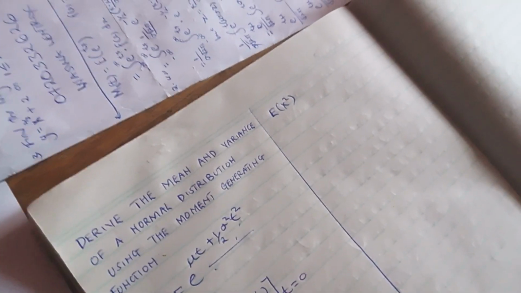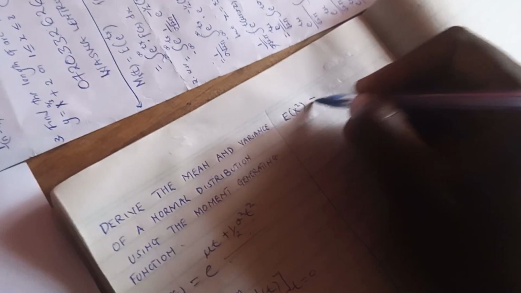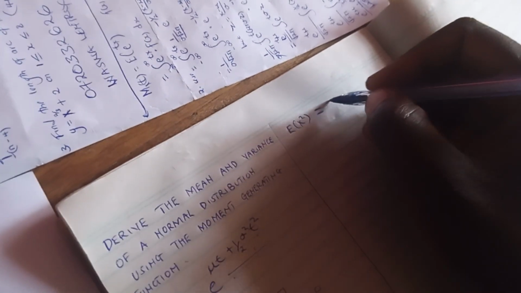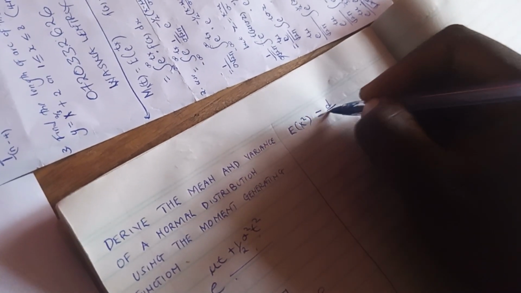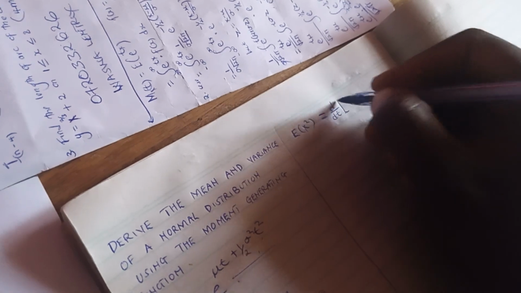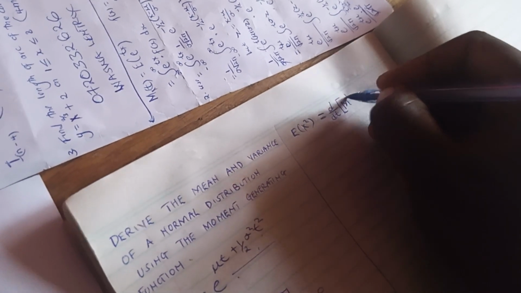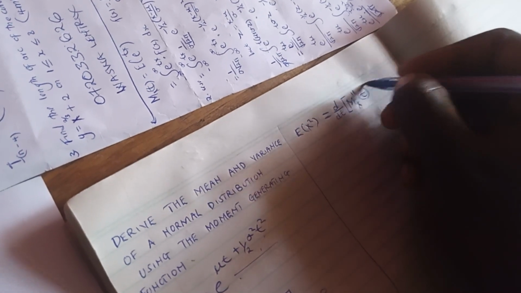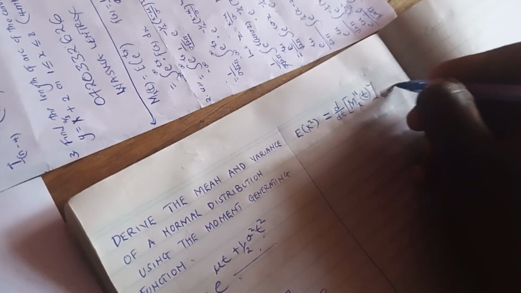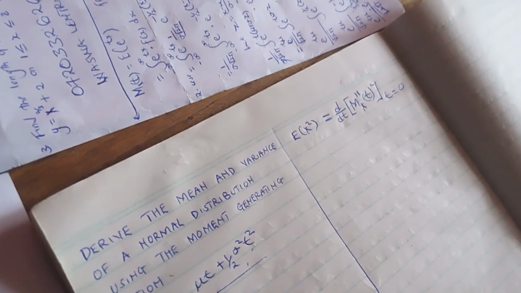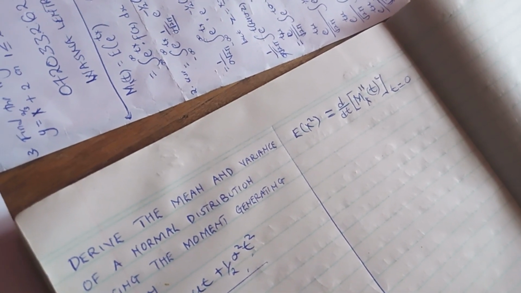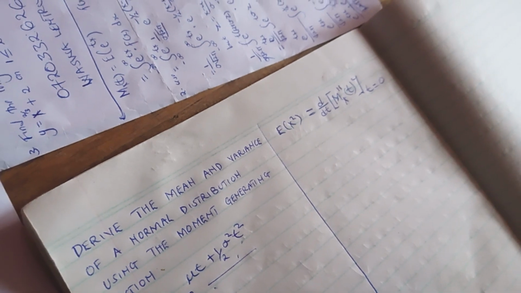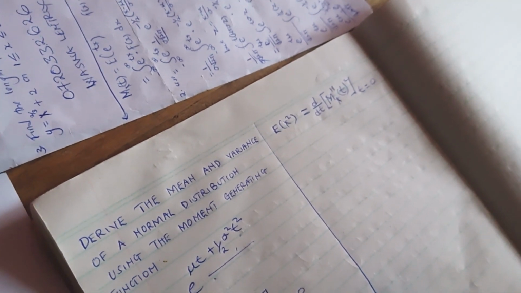That one is going to be given by the second derivatives of the moment generating function with t heading to 0. Are we getting it? And how can we find out the second derivatives of the moment generating function?